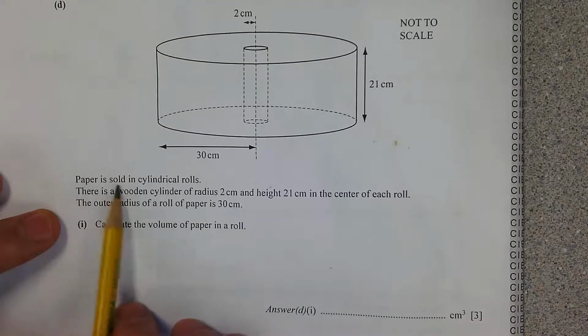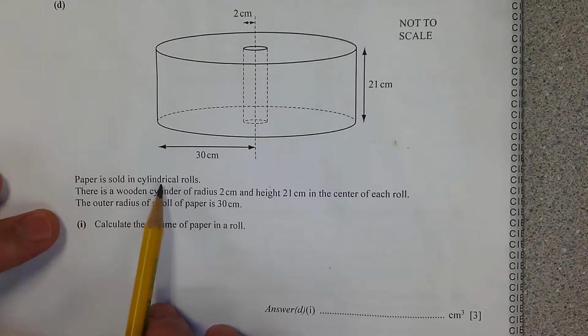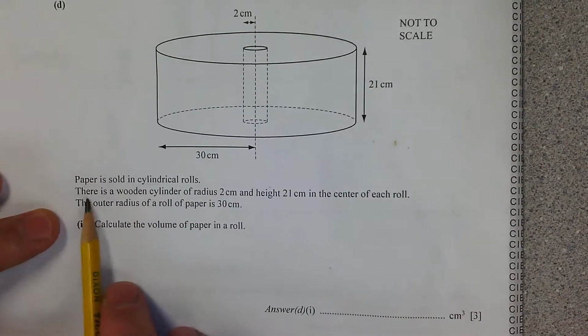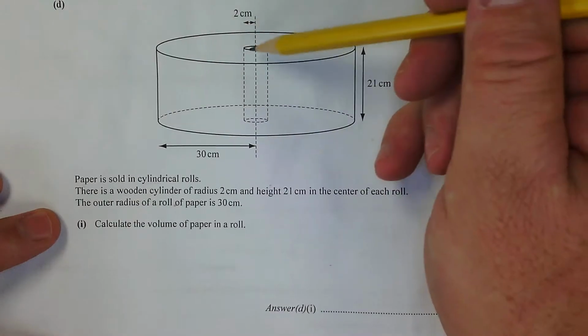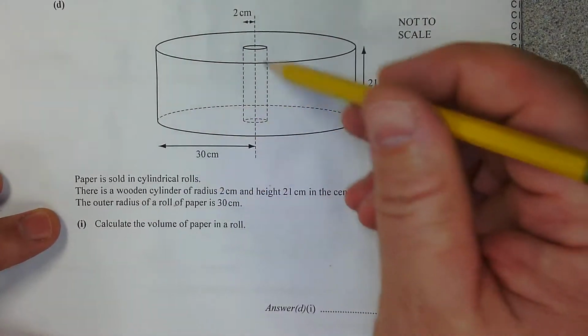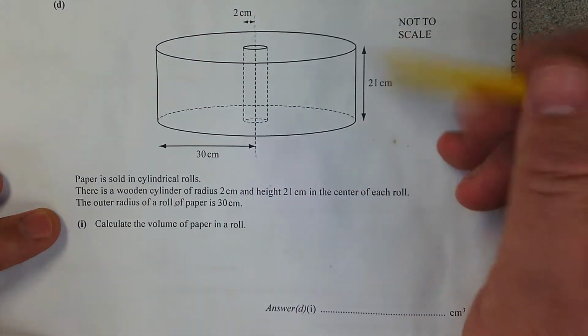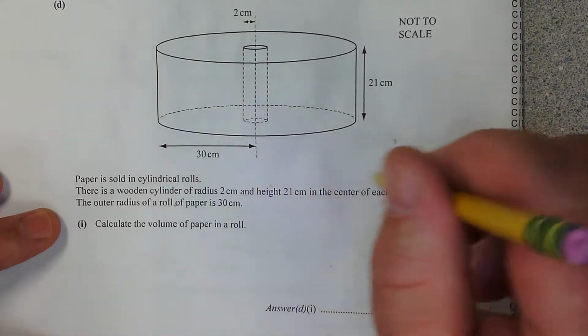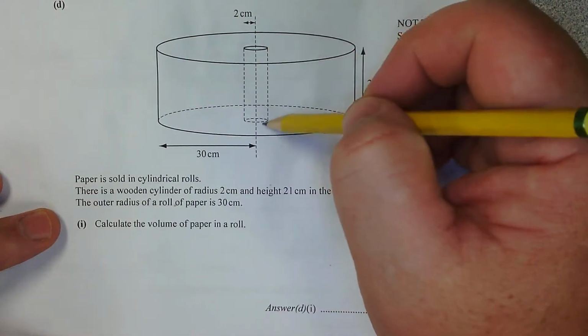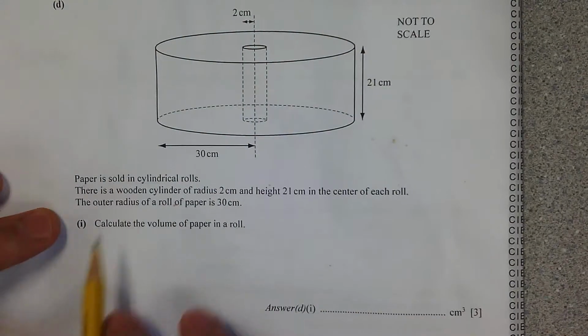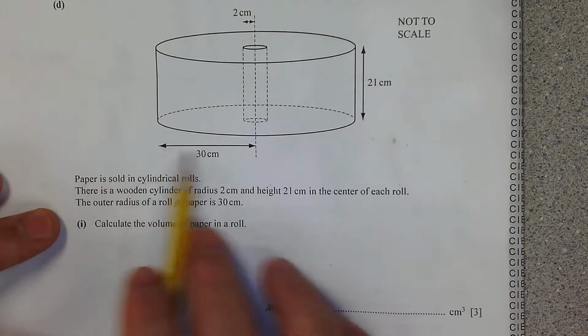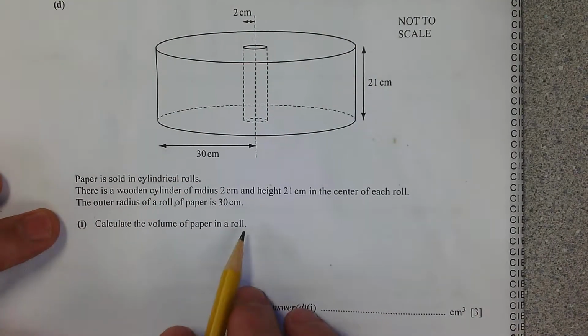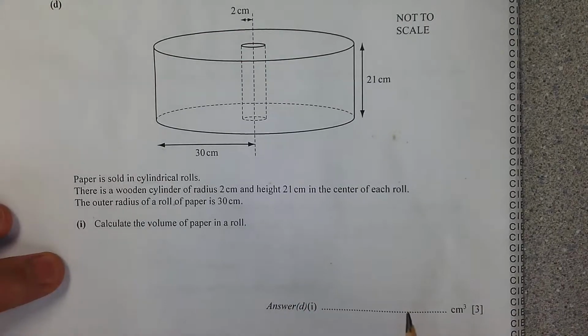It says paper is sold in cylindrical rolls. So this is a cylinder, right? It says there's a wooden cylinder in the middle that's got a radius of 2 centimeters and the height is 21. So this is 21 centimeters tall. This is in the very center, and the outer radius is 30 centimeters. So calculate the volume of a roll of paper.